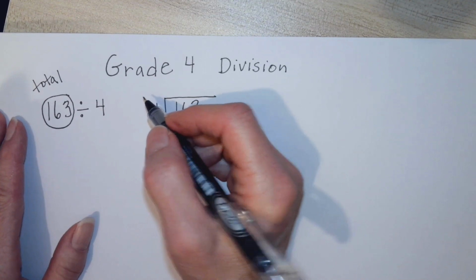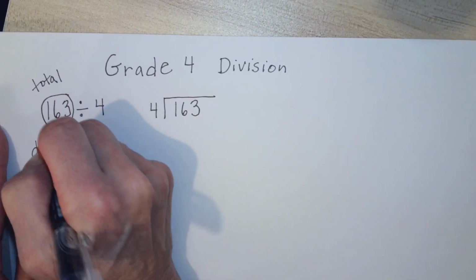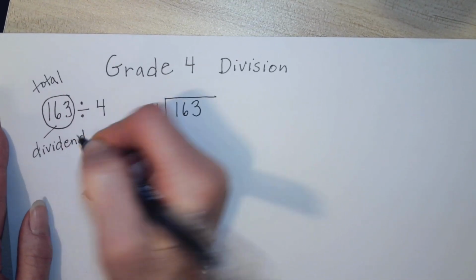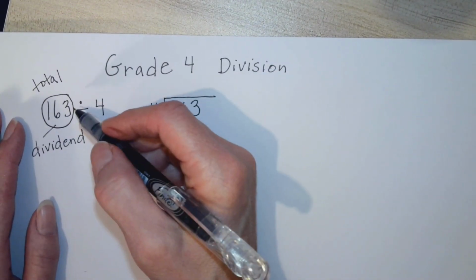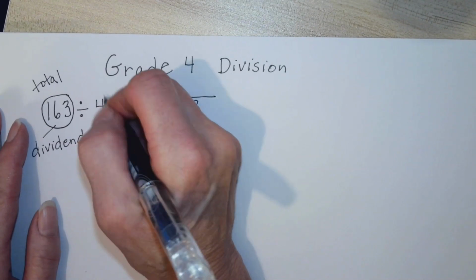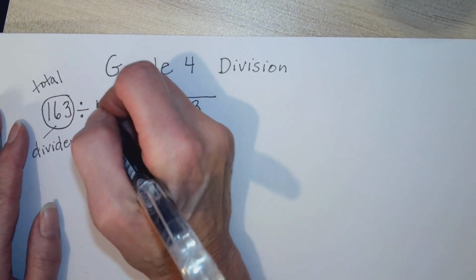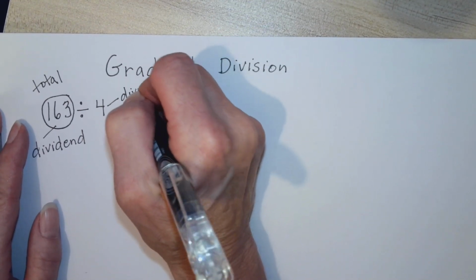So in a division equation, this is called your dividend. It will be your front number. Whatever is being divided is the dividend. And the number of groups, or how many you're breaking it up into, is called your divisor.